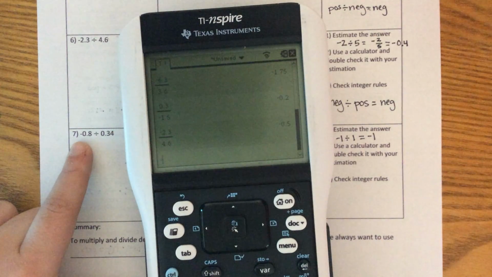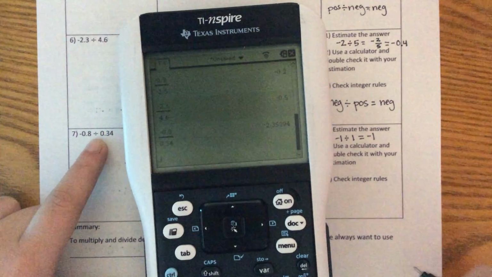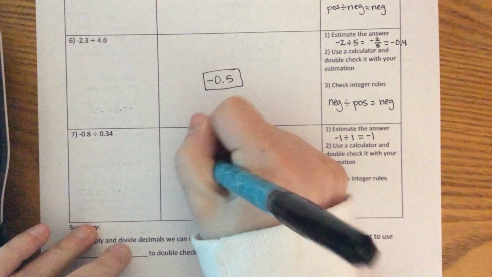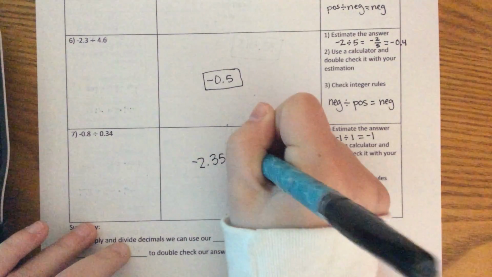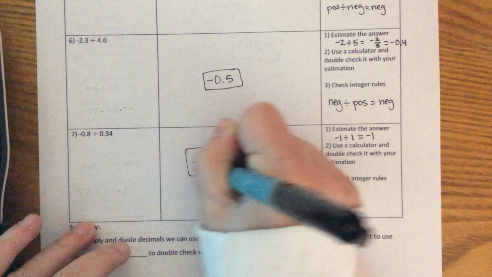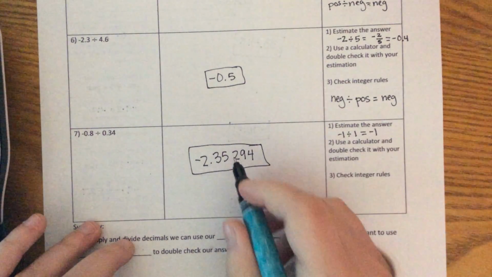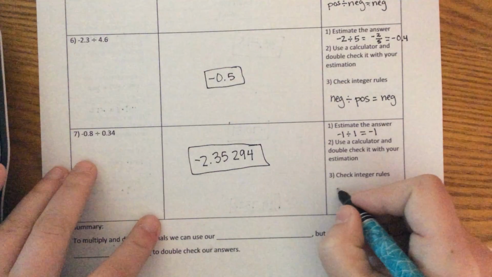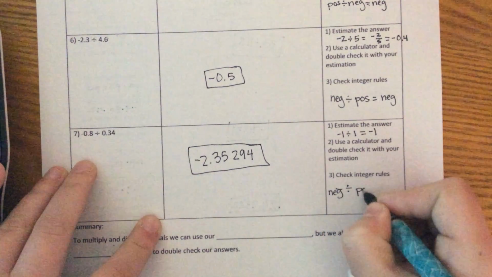So we have negative 0 and 8/10 divided by 0 and 34/100. We actually get negative 2, so this one's a little tricky. So we get negative 2 and 35,294 hundredths. That one was actually tricky because it wasn't as close. Okay, so we're going to check our integer rules, and a negative divided by a positive does equal a negative.